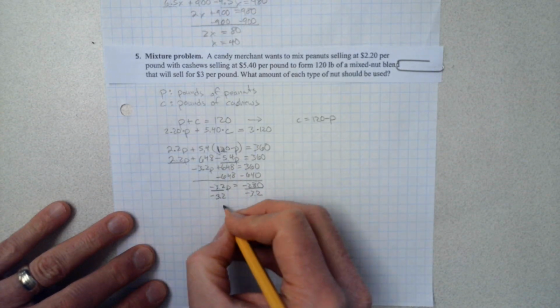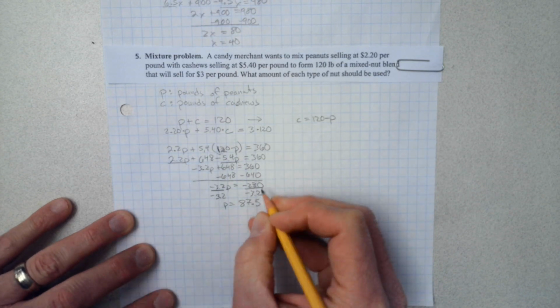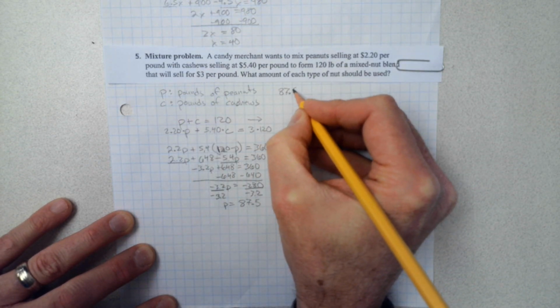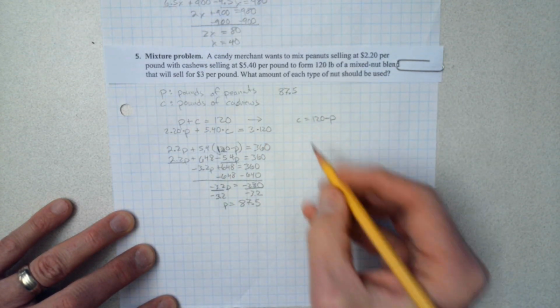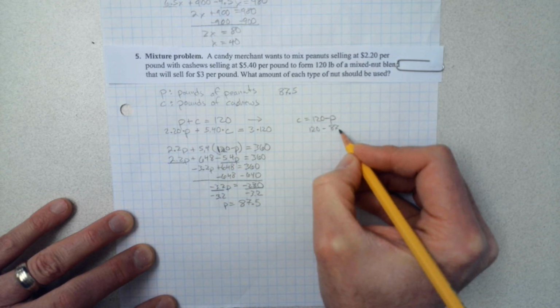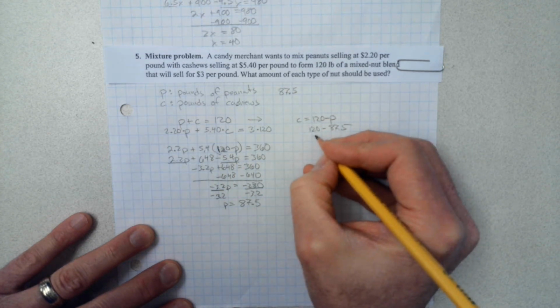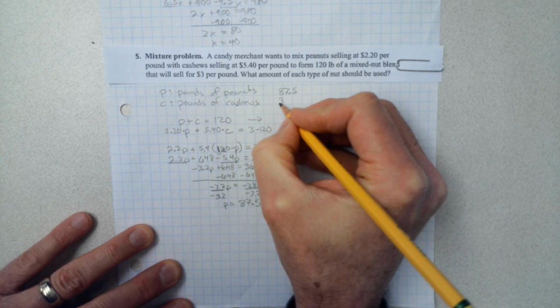And I get 87.5. So that is how many pounds of peanuts I need. 87.5 pounds of peanuts, which is definitely more than half. 120 minus 87.5 is 32.5 pounds of cashews.